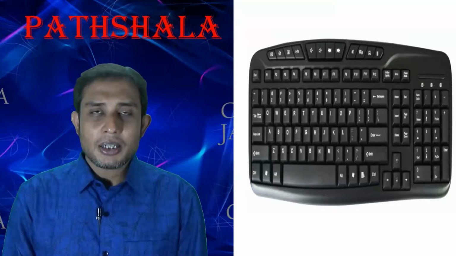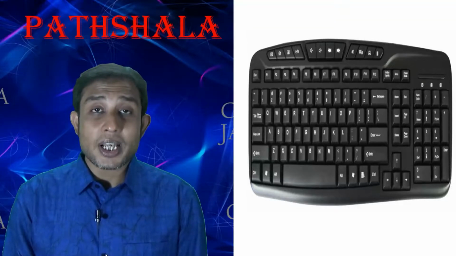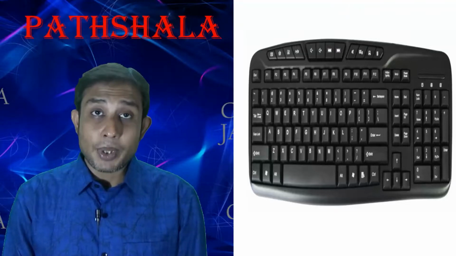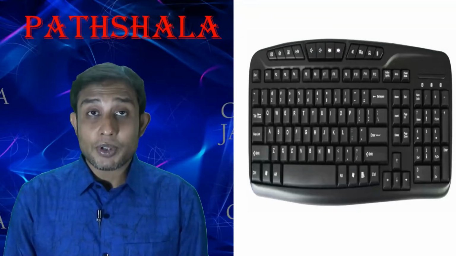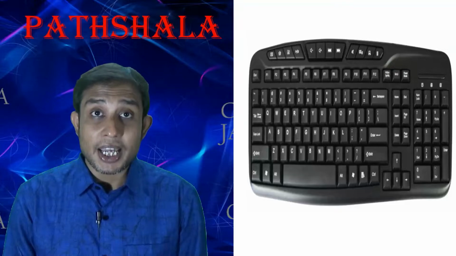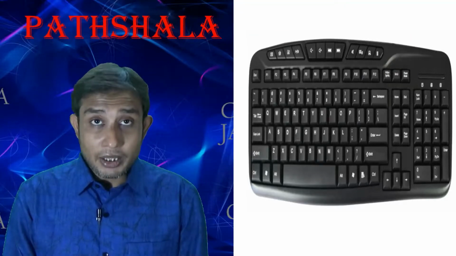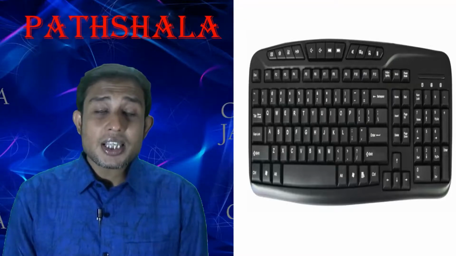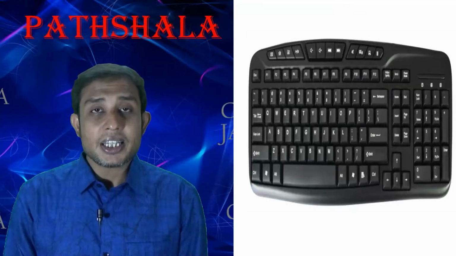This type of keyboard consists of multimedia key buttons, and that's why it is known as the multimedia keyboard. Multimedia key buttons like play, pause, previous, next, volume up, volume down, and special multimedia keys like my computer, calculator, and browser access are all available in a multimedia keyboard.